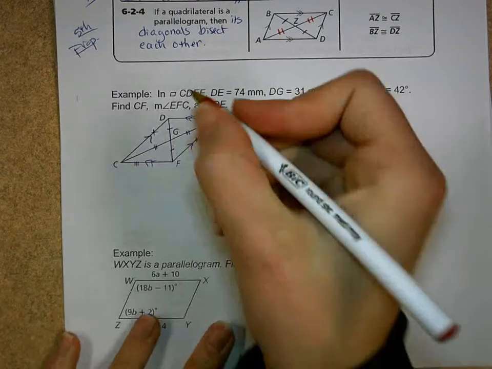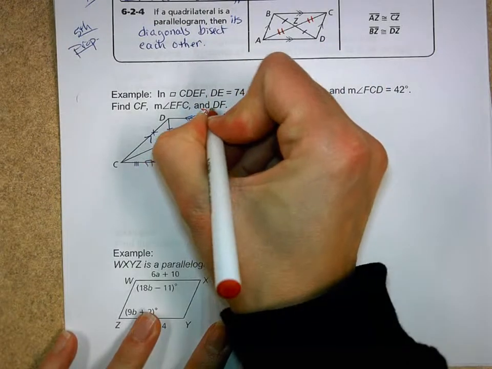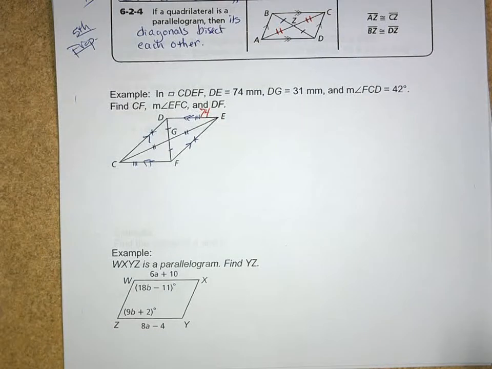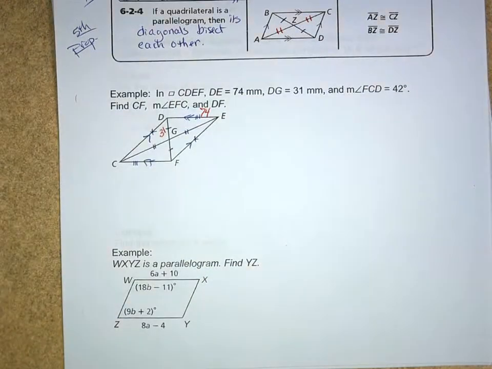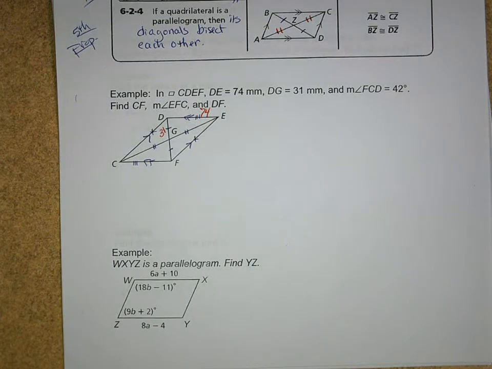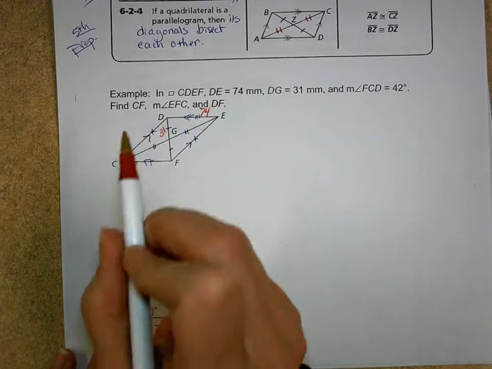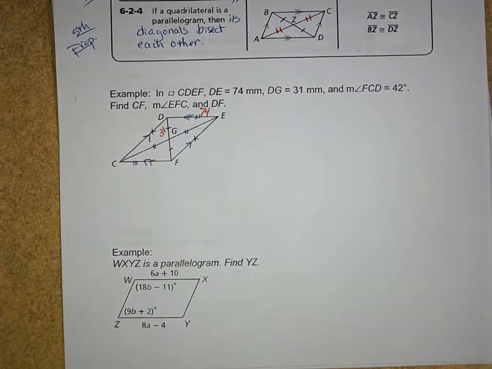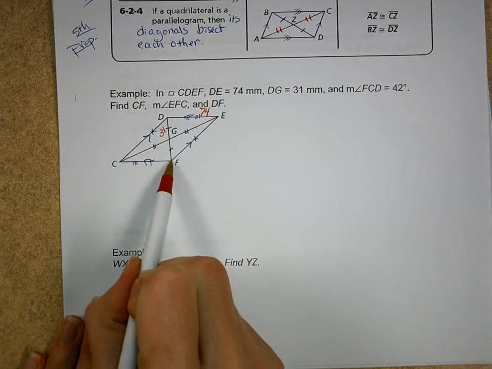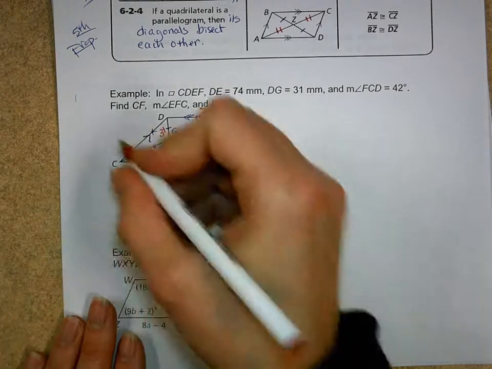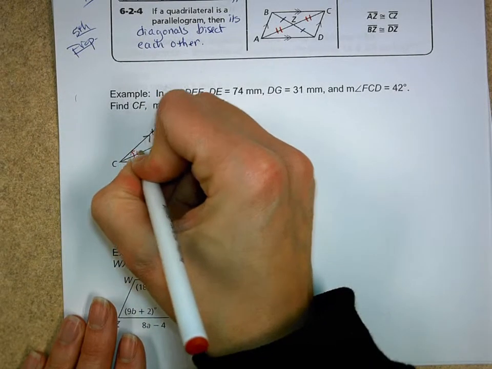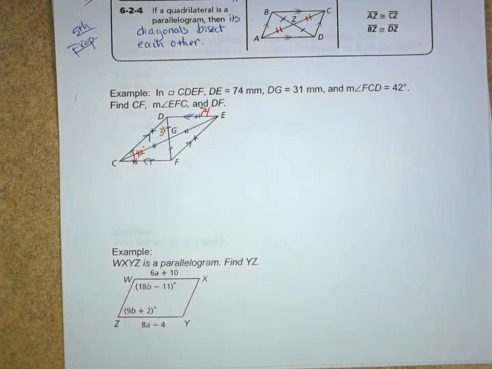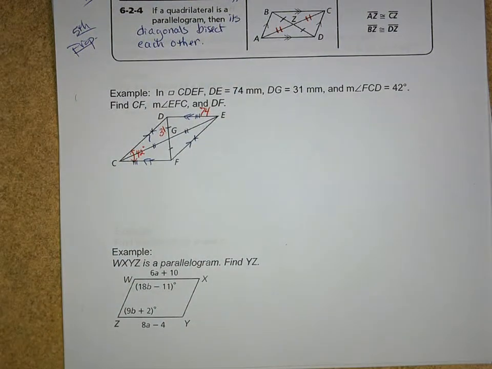They go, the length of segment DE, this one right here, is 74. The length of segment DG is 31. And the measure of angle FCD, please connect the points. If you don't know what angle, that's a struggle. You have to fix not knowing. You have to connect the point, FCD. So this would be right here, this whole thing, 42 degrees, okay? Now, they're asking us for several things.